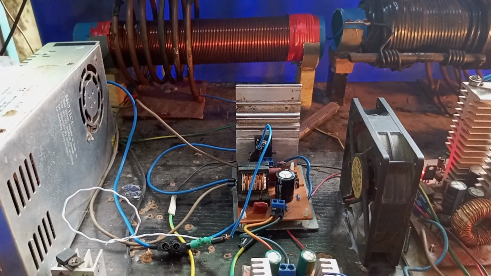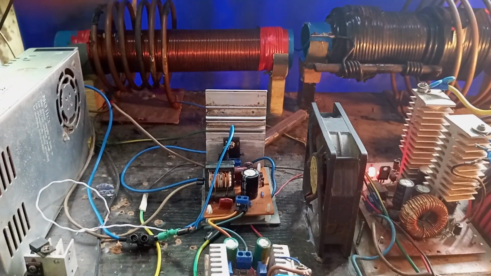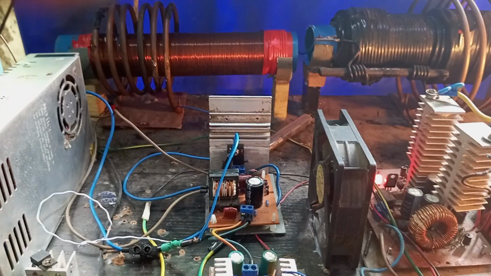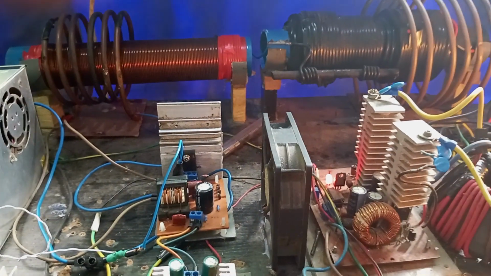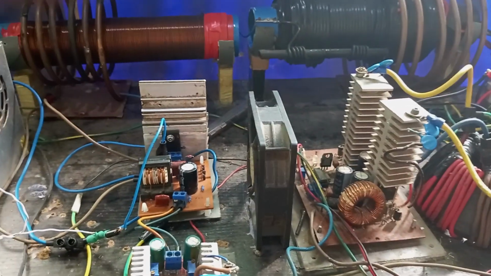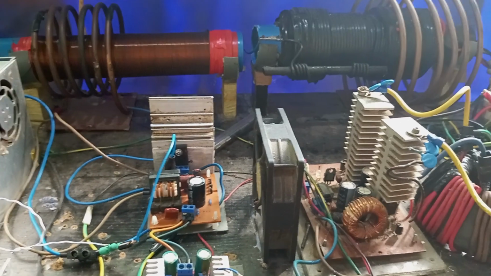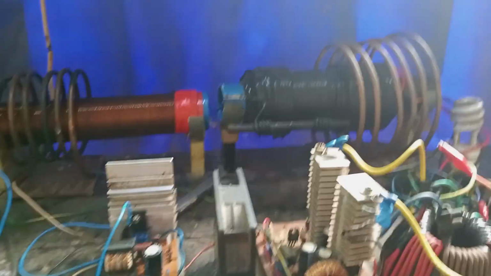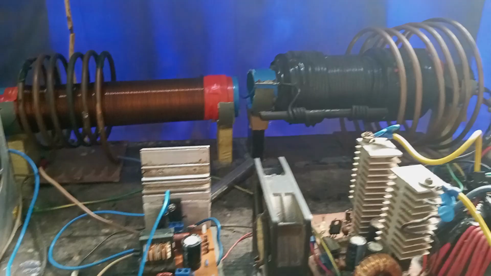I actually want to say that this project is not for beginners. You have to be experienced before you can do anything here, because high voltage is involved. At times I have to use an electrostatic strap, that is, put it on myself to remove every charge that might come to me.